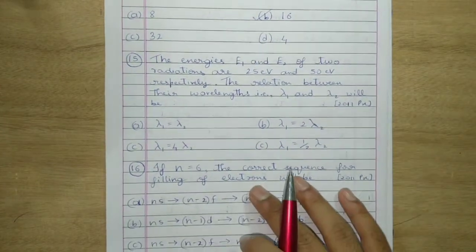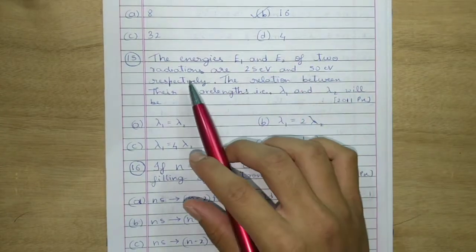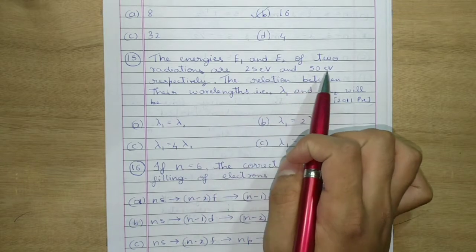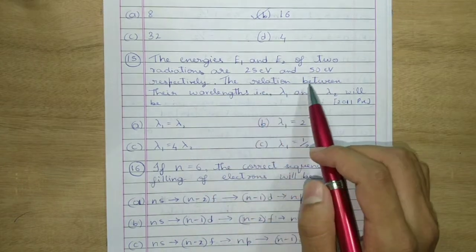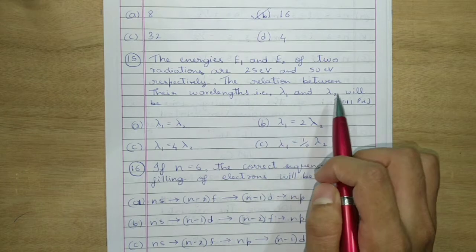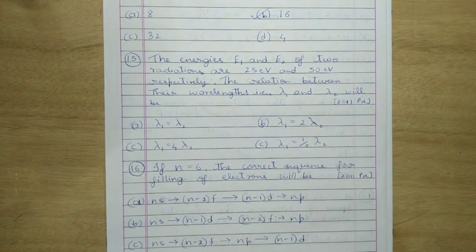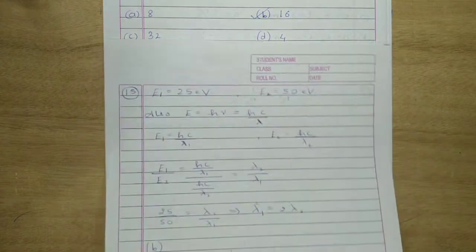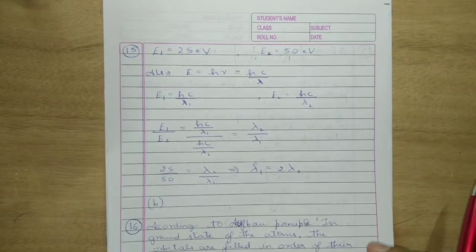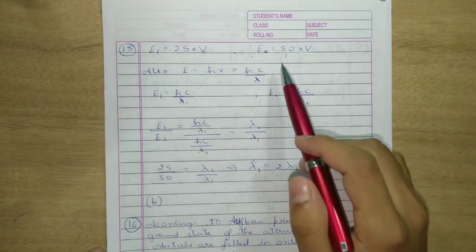Question 15. The energies E1 and E2 of two radiations are 25 electron volt and 50 electron volt respectively. The relation between their wavelengths, that is lambda 1 and lambda 2, will be. So we have E1 is equal to 25 electron volt, E2 is equal to 50 electron volt.